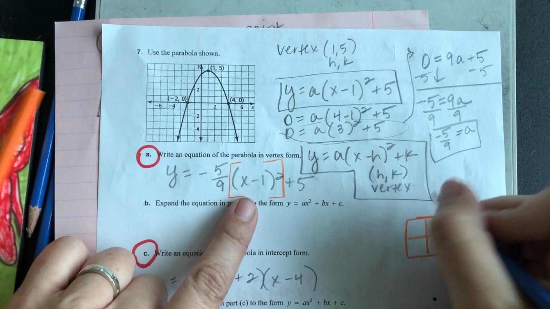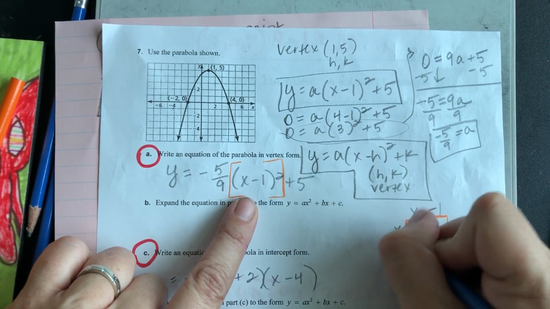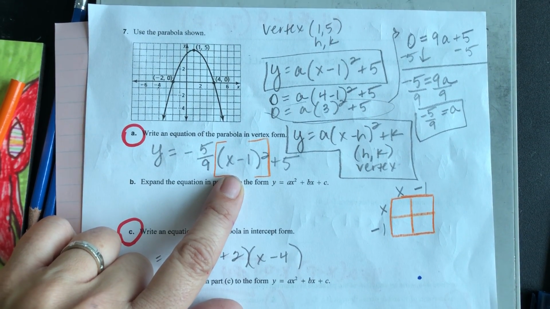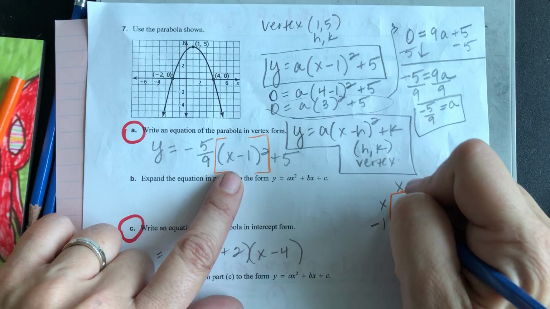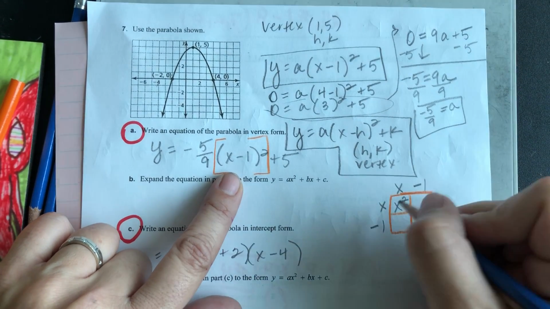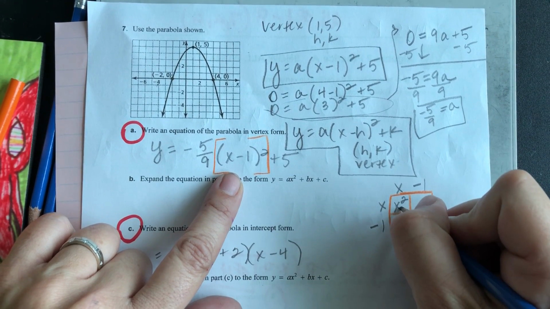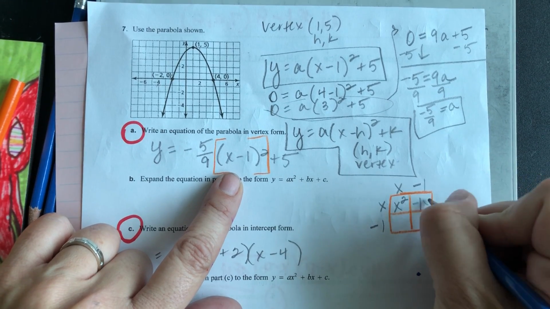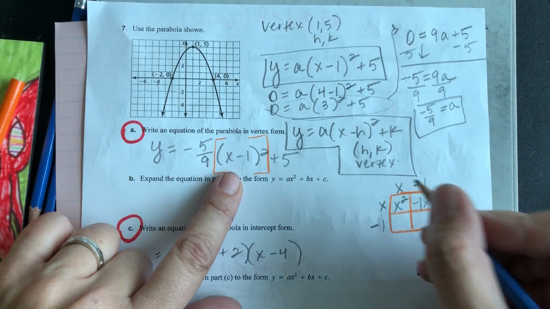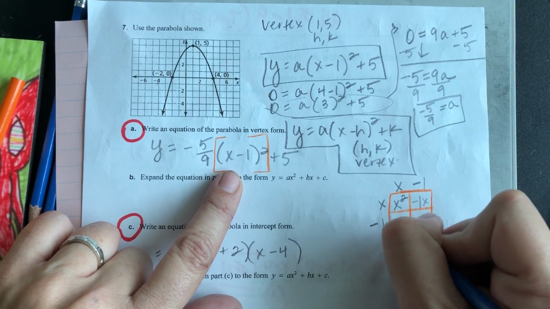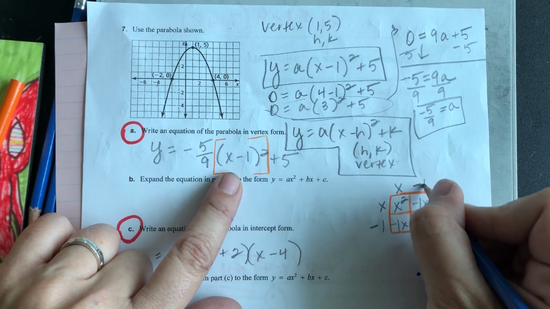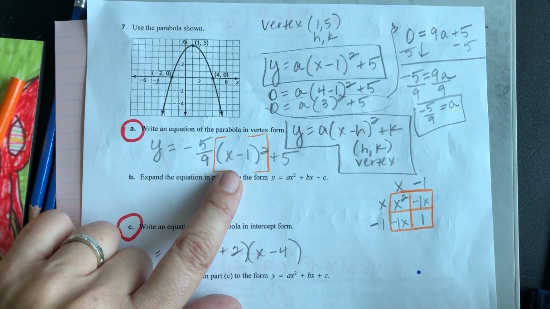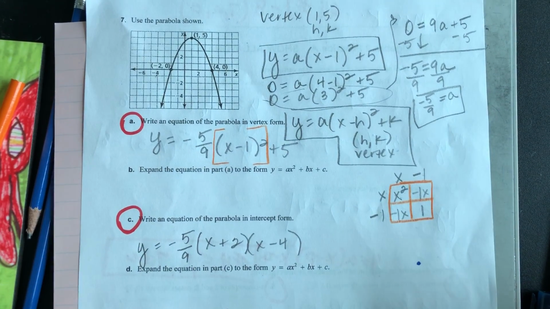I'm going to put together a little box, and I'm going to multiply these two binomials together using the area model. It always reminds me of when you guys do your Punnett squares in biology class. X times x, and this corner gives me x squared. -1 times x is going to give me a -1x here. X times -1 down here, -1x again. Negative times negative is going to be a +1 right here. Now, how does that help me?